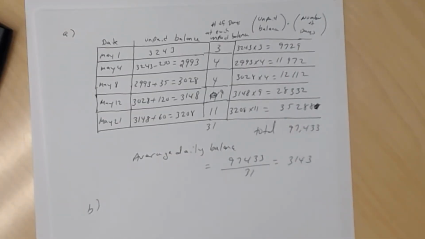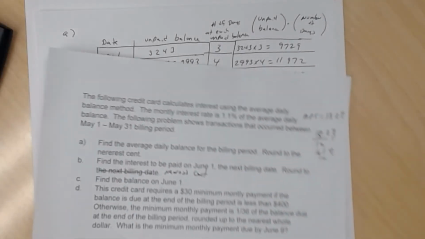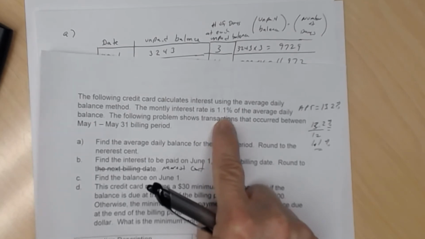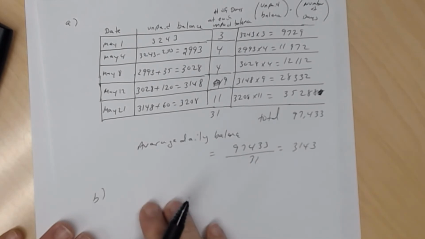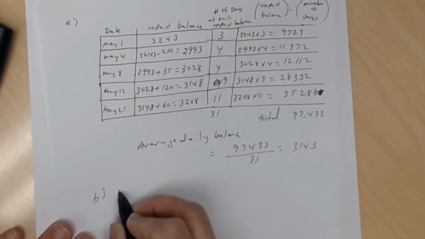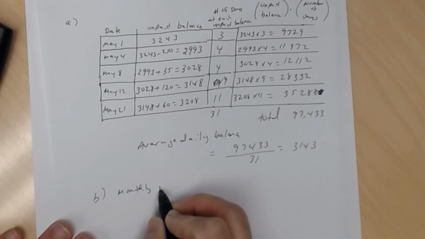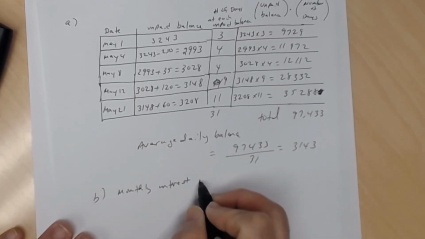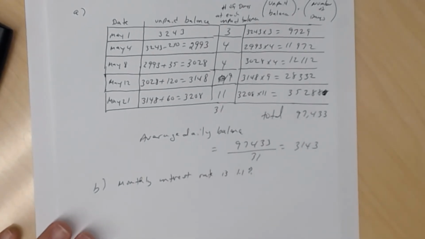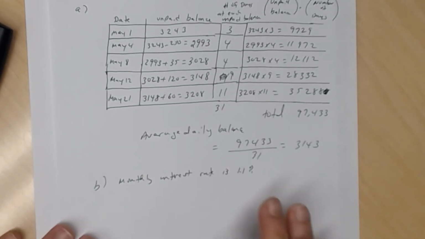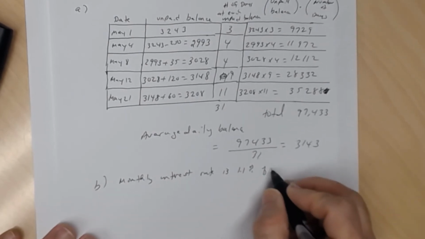Remember the interest rate is 1.1% per month. So now we're going to find the interest to be paid on June 1st. The monthly interest rate in this case is 1.1%, that's what you were told, of the average daily balance. So this is 1.1% of the average daily balance.